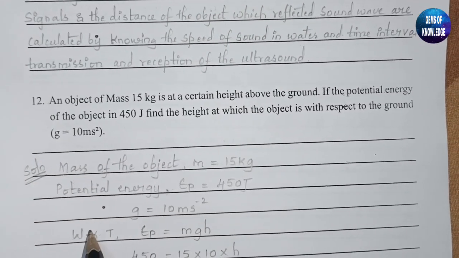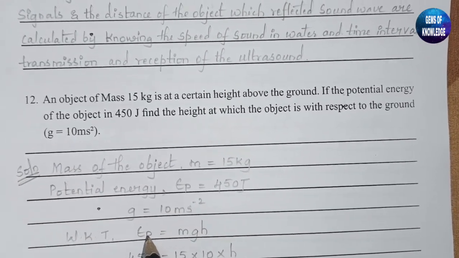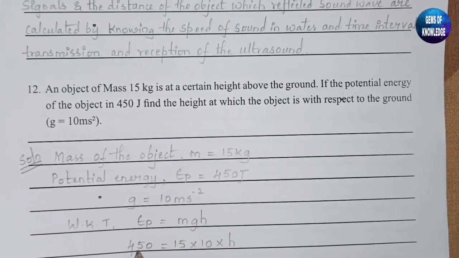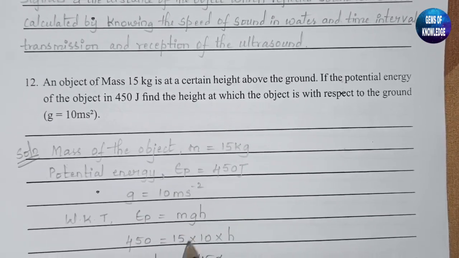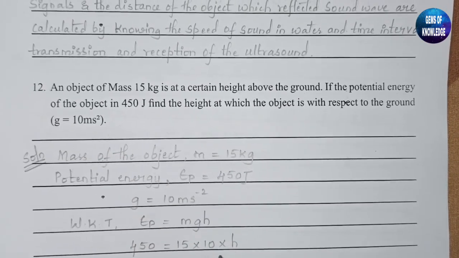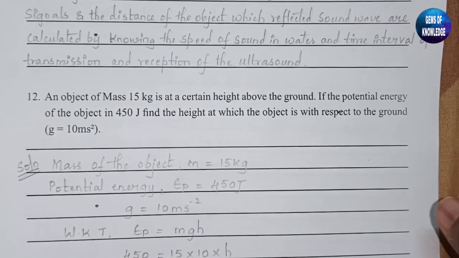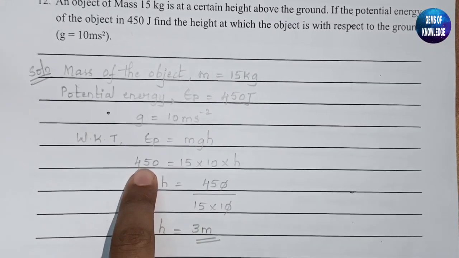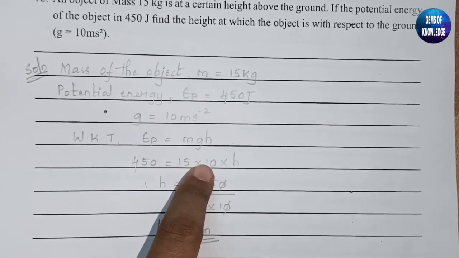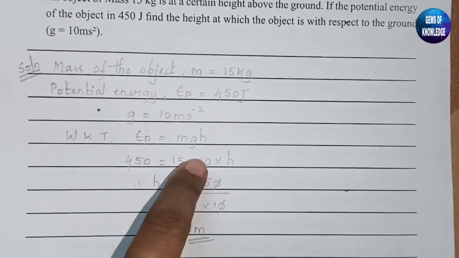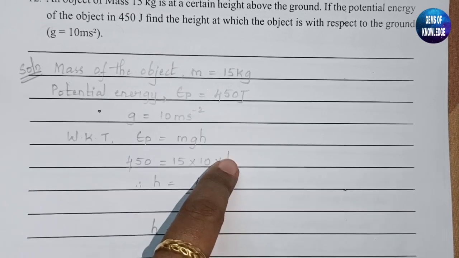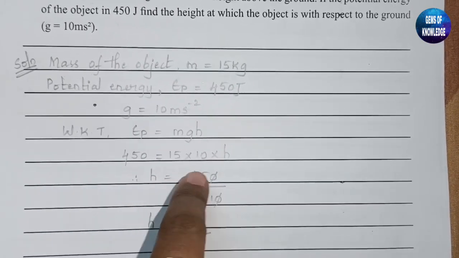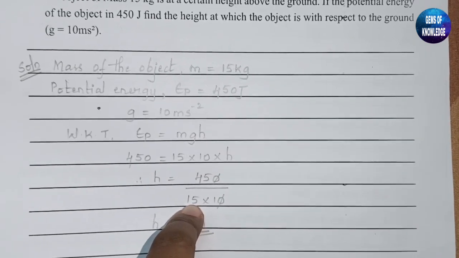Now we know the formula: potential energy is equal to mgh. So the potential energy value is 450, which is equal to mass 15 into g, that is 10, into height, and we need to find the value of the height. We will keep this 450 as it is and bring the 15 into 10 to this side. When we bring it to this side, the multiplication changes into division, so h is equal to 450 divided by 15 into 10.